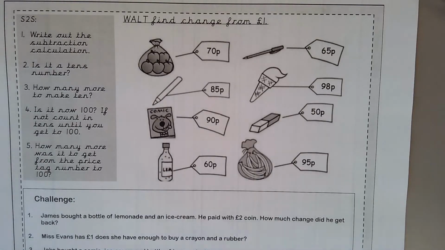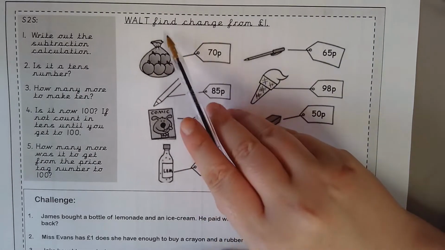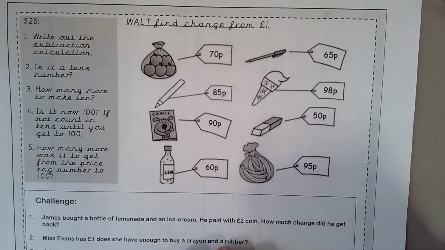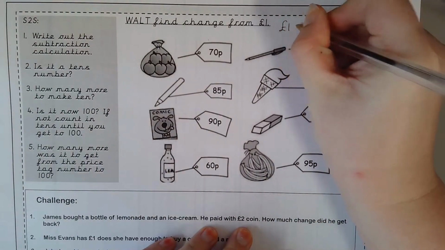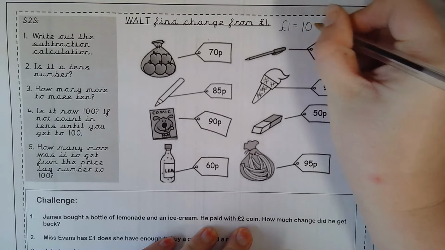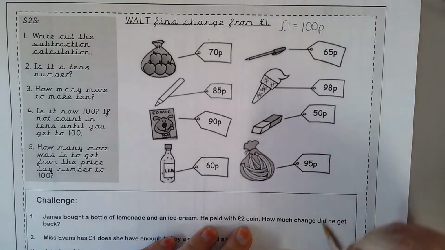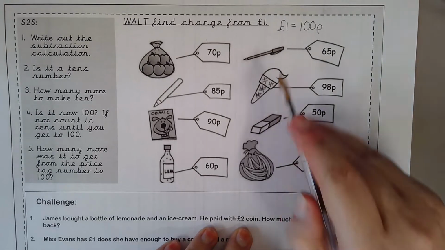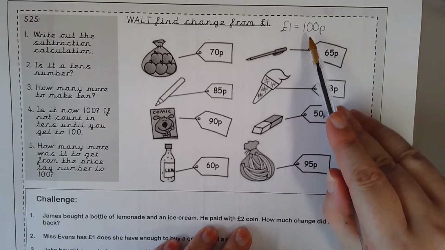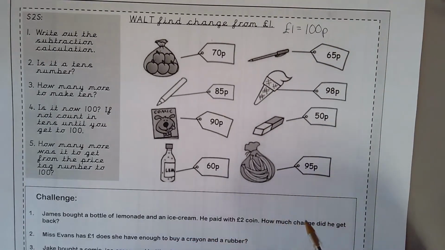Okay, so I've got a worksheet here that looks very similar to the one you're going to be doing today. And today's whole lesson is about finding change from £1. And what do we know about £1? We know £1 equals 100 pennies. And we're going to be working in pennies today when we think about pounds. So every time we think of £1, we're actually going to be thinking about 100 pence.